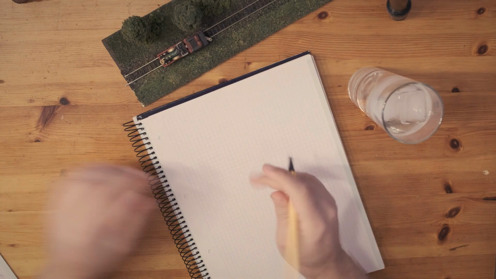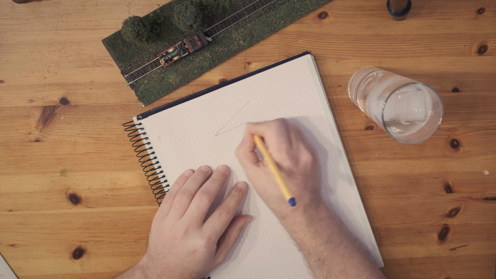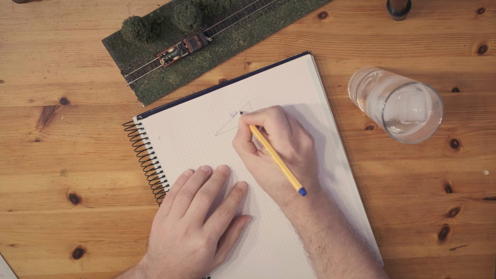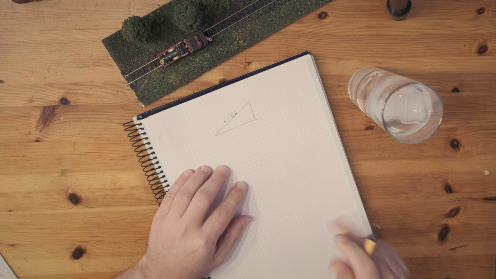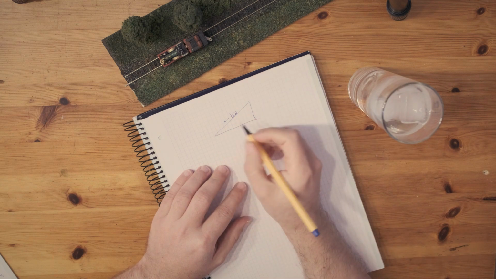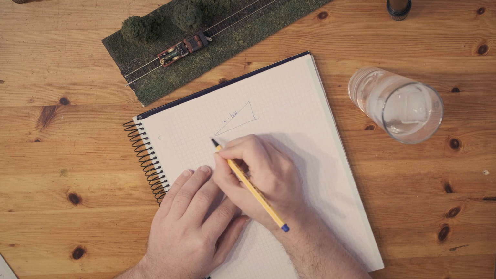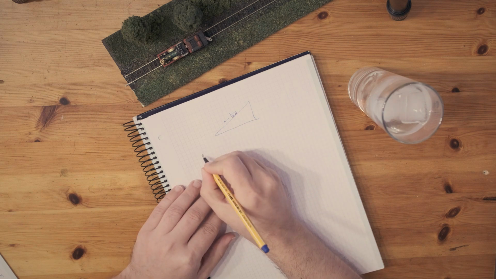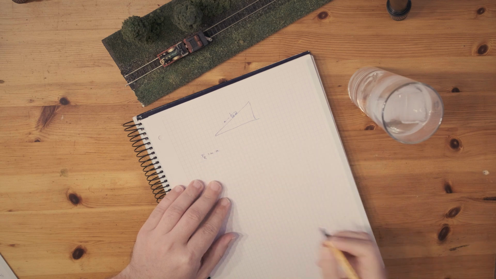So let's start. We have an incline, which has the train going downhill and a couple of forces. First there's the resulting force which the train is accelerated with, which is just force, mass times acceleration.